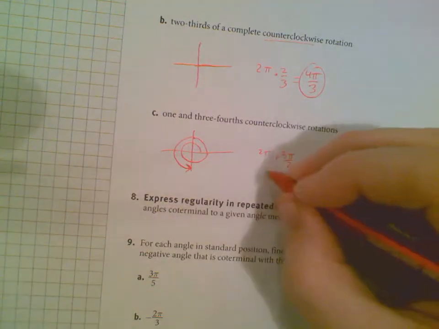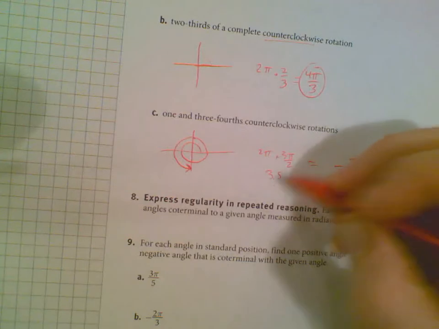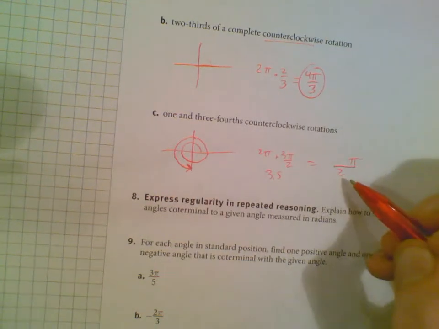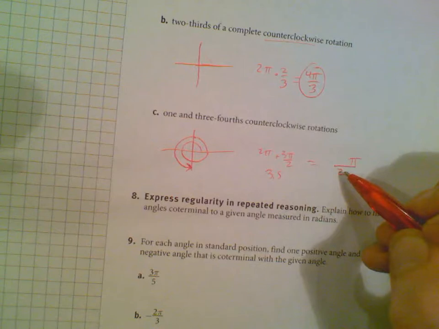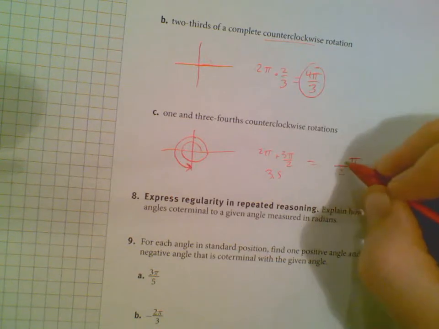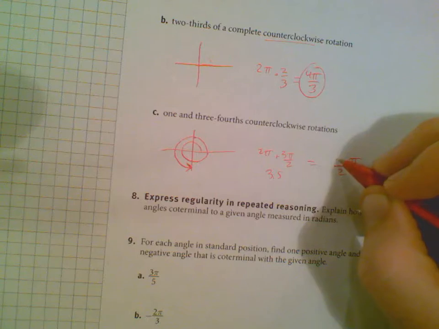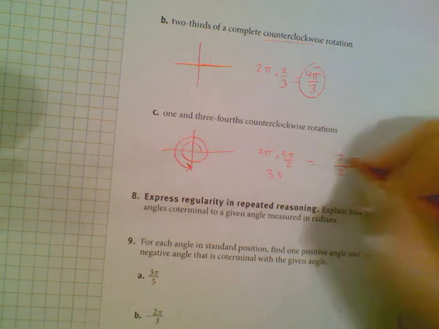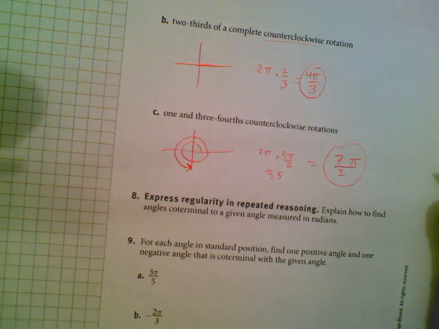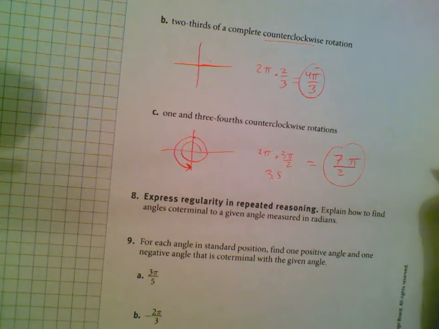I'm trying to get to 3 and a half with a 2 on the bottom. Well, 1, if the 2 is on the bottom, would be 2 halves, right? So 2 would be 4 halves, 3 would be 6 halves, and I need to get that half. I've already got the 6 halves, so I just need another half, so that's 7. This is 7 pi halves. Okay?